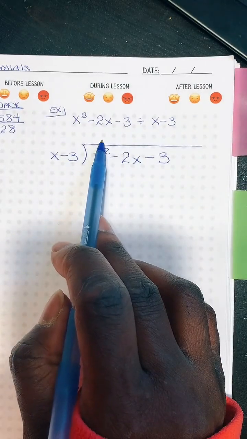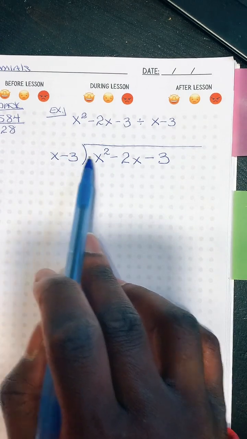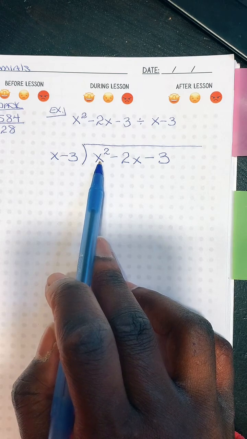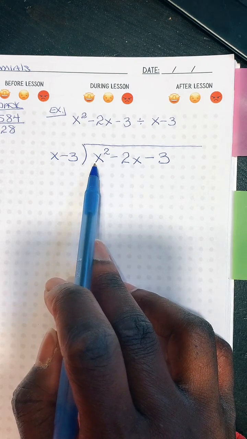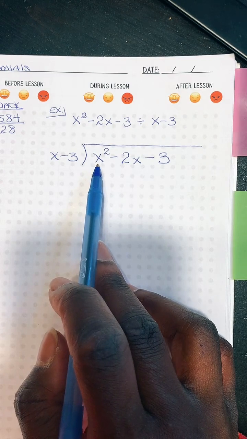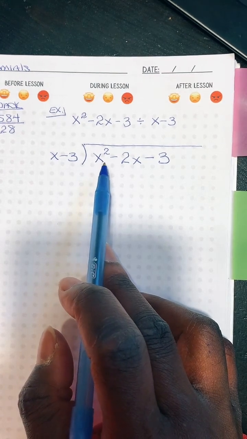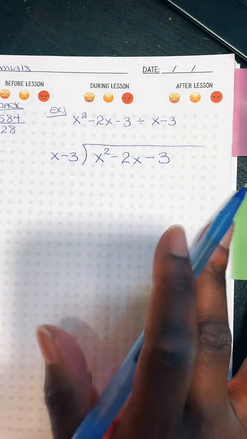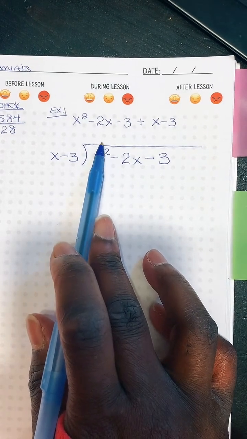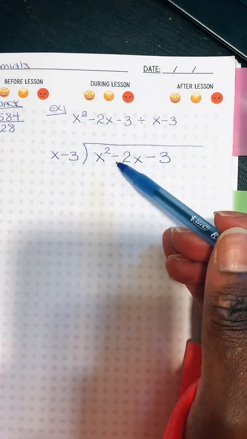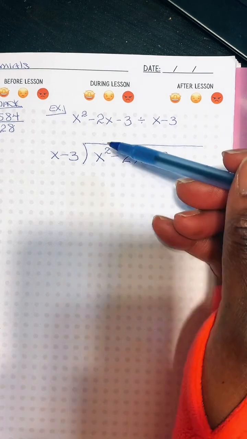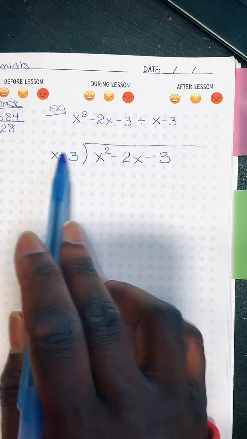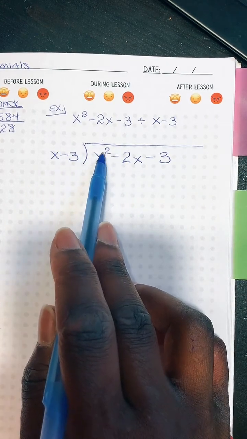How many groups of x's go into x squared? Combining like terms, true, but first we have to get what's going to go up first. Some people like to think of it one of two ways. When we multiplied, we added exponents. Now we're dividing.